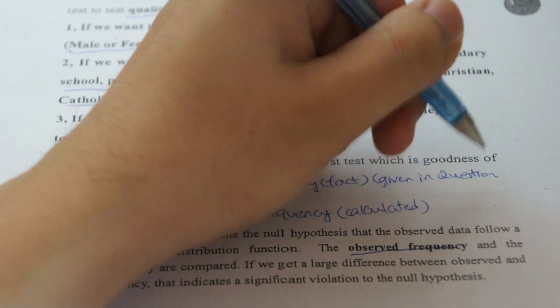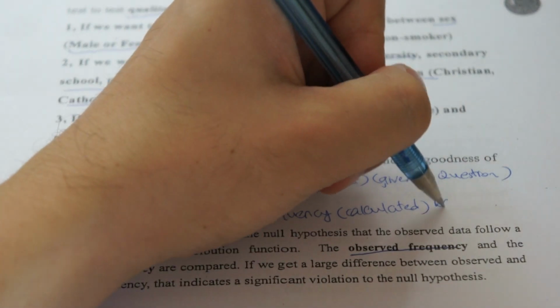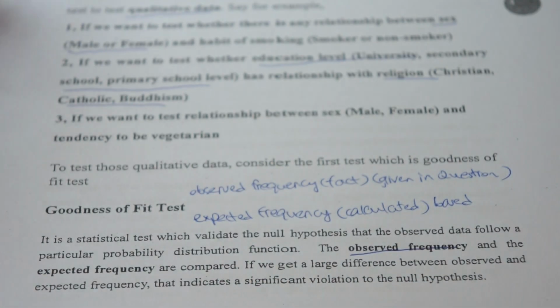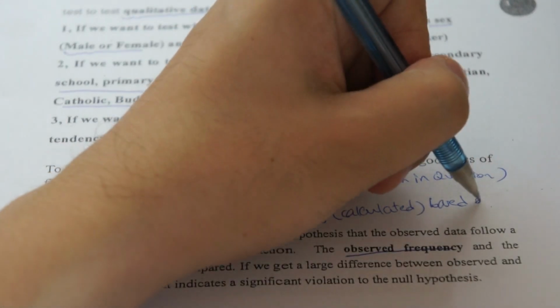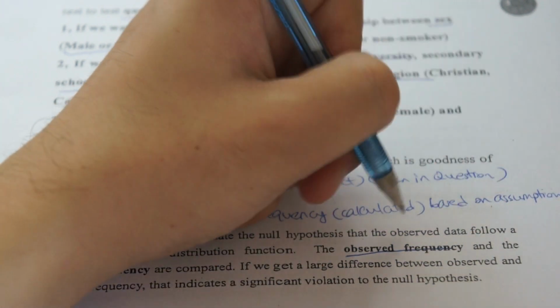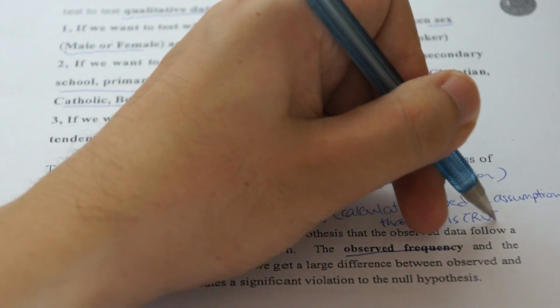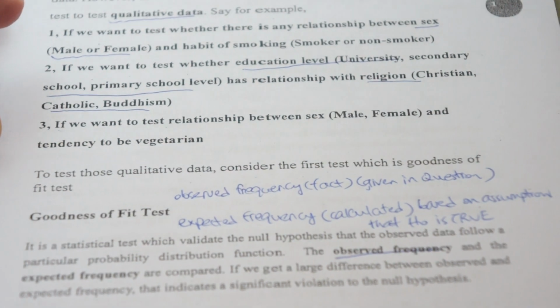The expected frequencies are calculated, and as I announced, this should be based on the assumption that H0 is true.